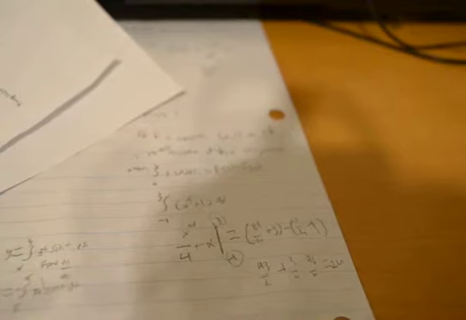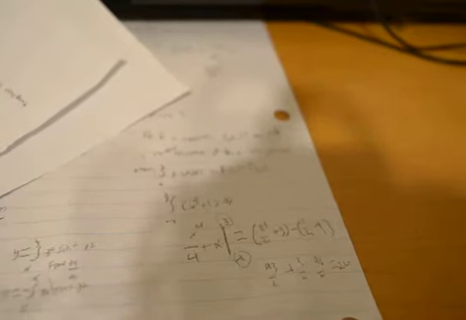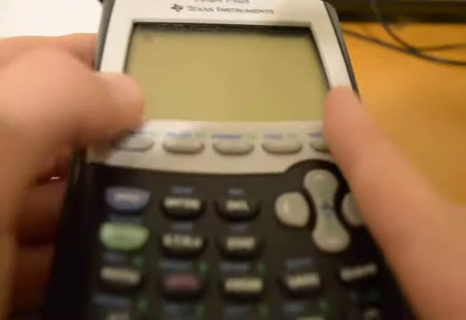I didn't need to use some silly approximation or my calculator. Just to verify with my calculator, if the camera will let me, of course.